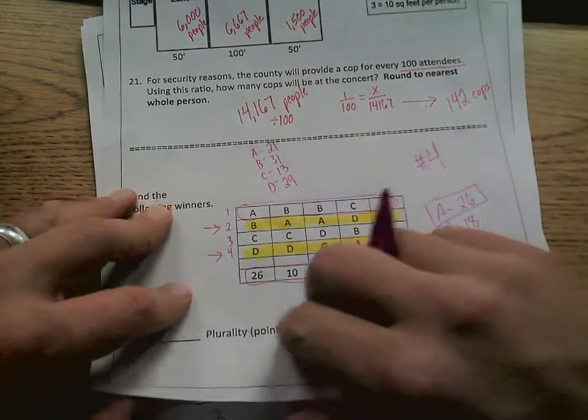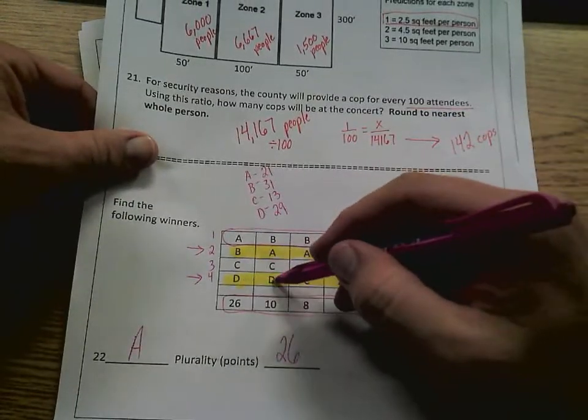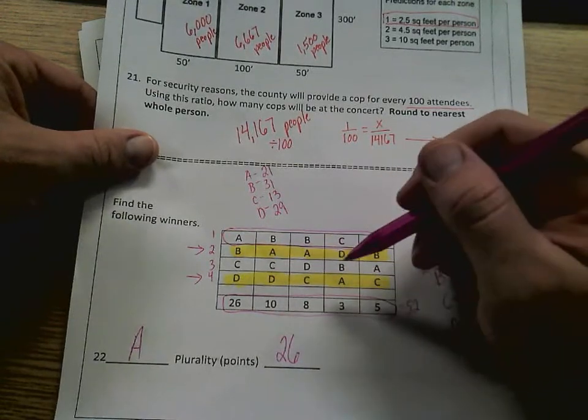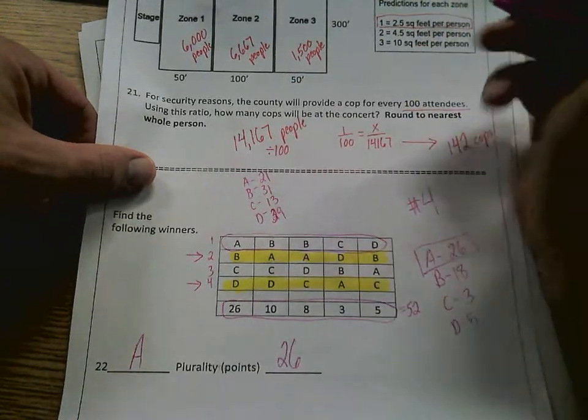All right, so to answer that question, let's see, I think I have a change here. D is 39. I said 29 for some odd reason. I'm sorry, that should have been 39. Sorry, you're probably yelling at the screen. It's 39.